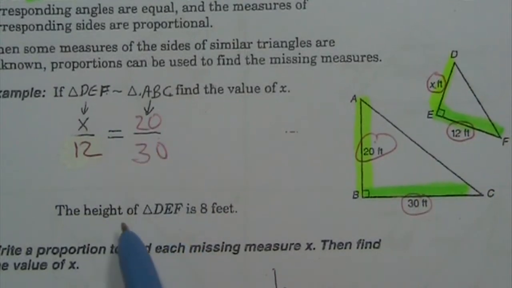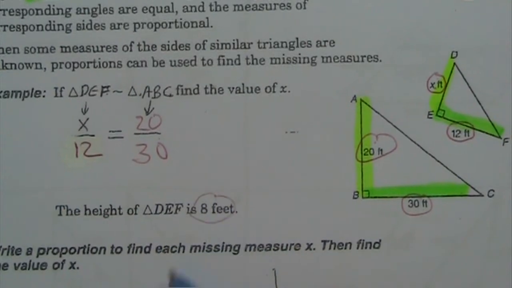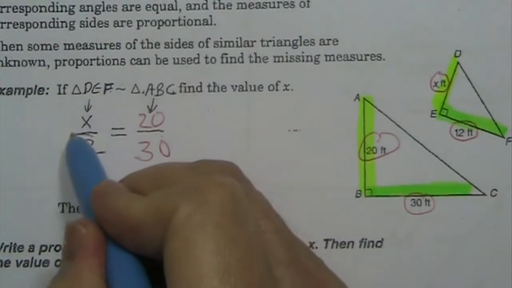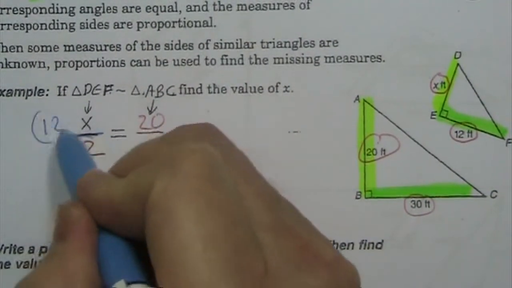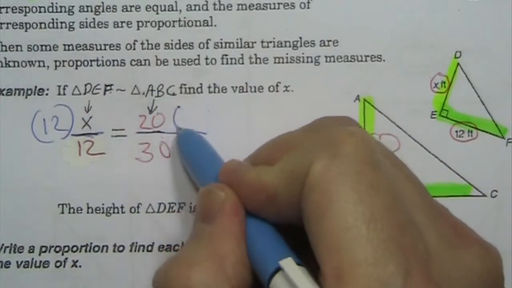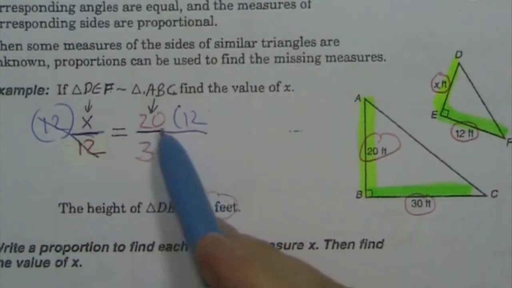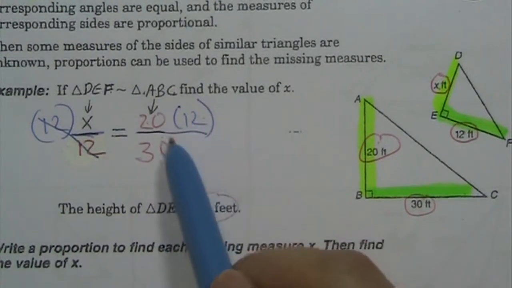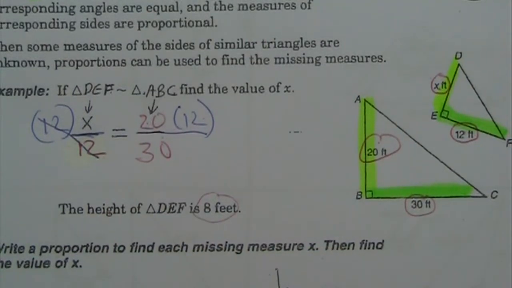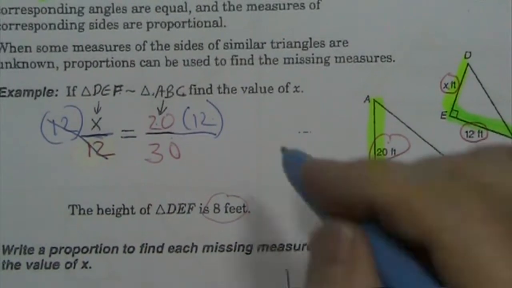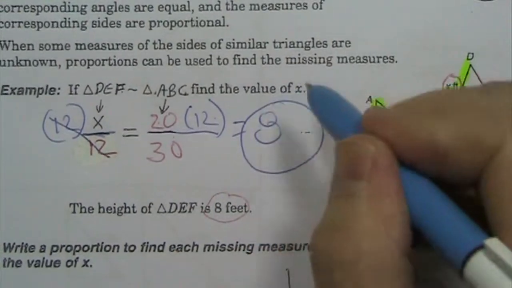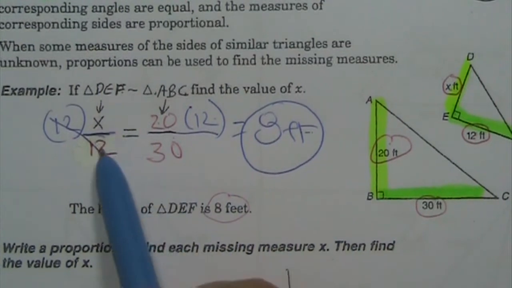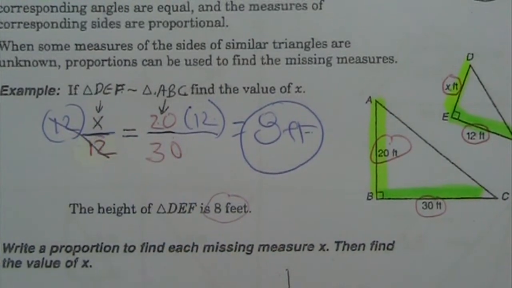And then from here we can solve it. Notice right down below they already put the answer is 8. How would they do that? Well, notice that we have divided by 12. We would multiply by 12, both sides. And then you would calculate your answer. If you take 20 times 12 divided by 30, you would get 8. And it's 8 feet. All right, so the goal is to set up the proportion and then solve.